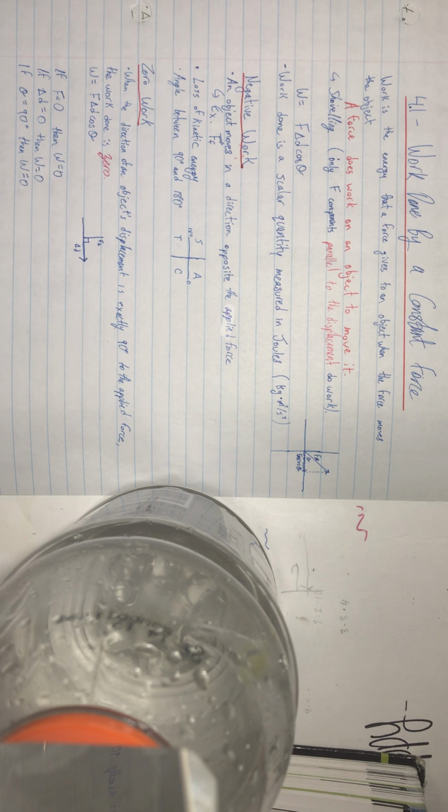This is chapter 4.1, work done by a constant force. This is a little bit of grade 11 review, but here we are anyways. Work is the energy that a force gives to an object when the force moves the object.